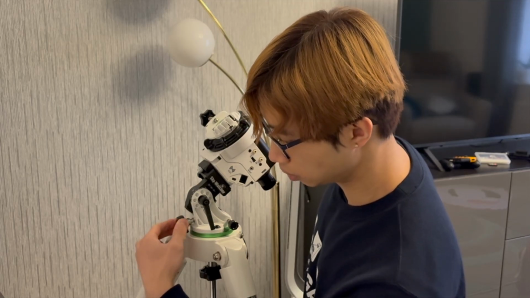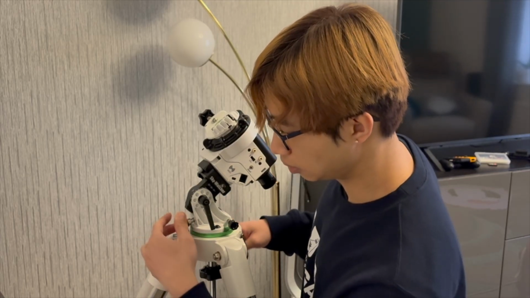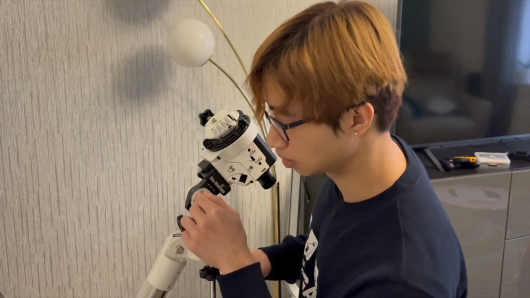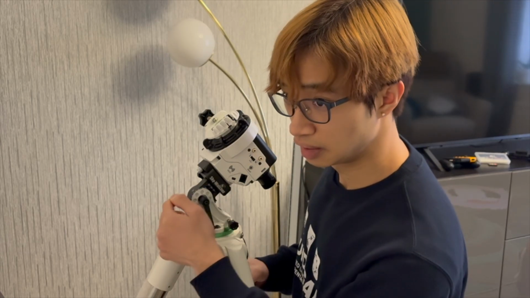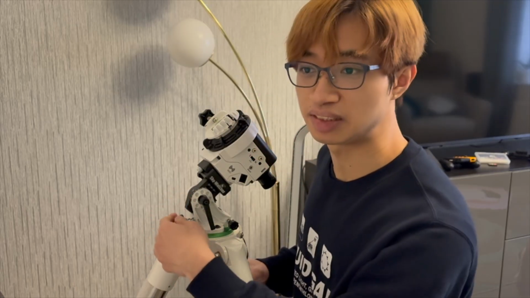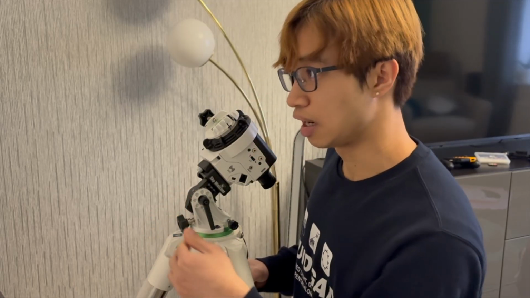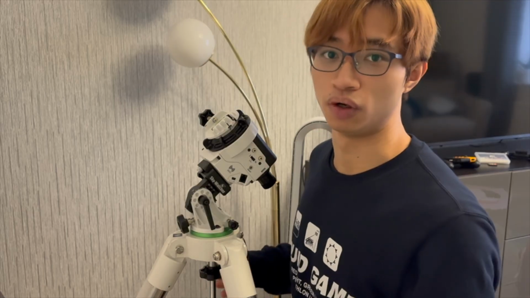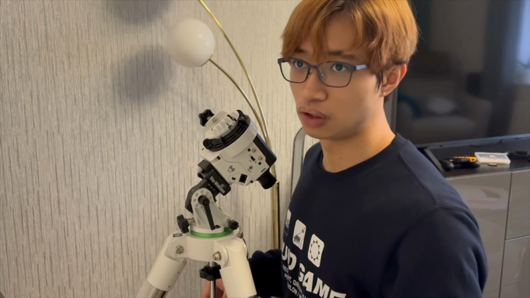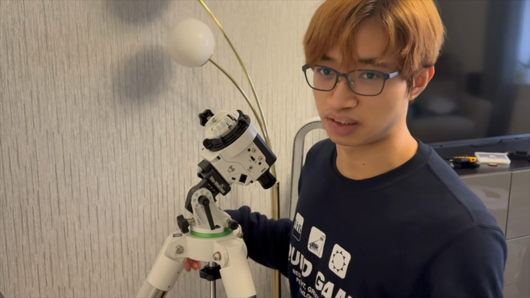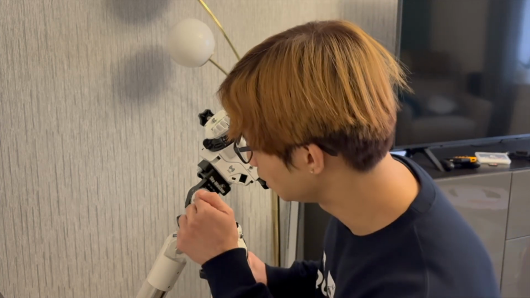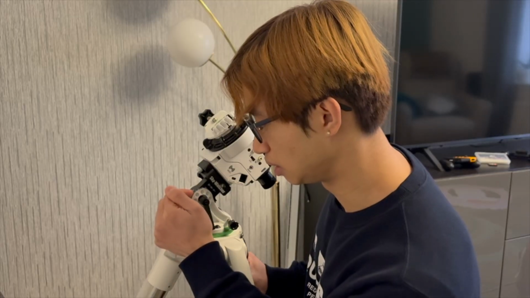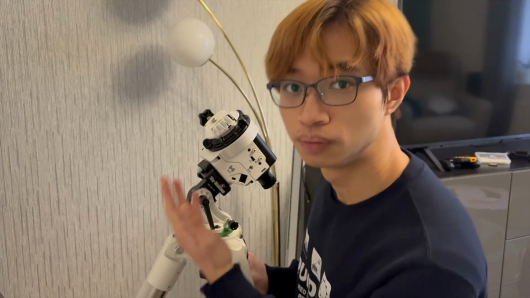You screw it so that the dial here is correct. So the dial, this adjustment, needs to be set at our local latitude. For example, if your local latitude is, let's say, 52 degrees north, then you have to set it until it's at 52.